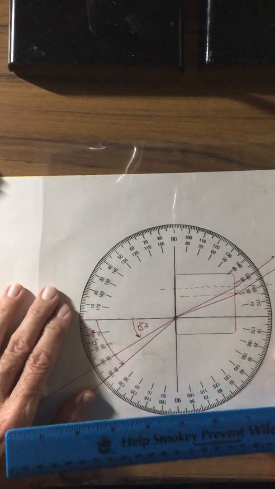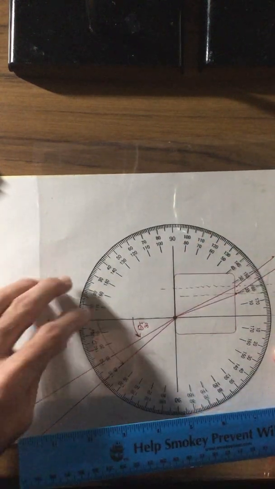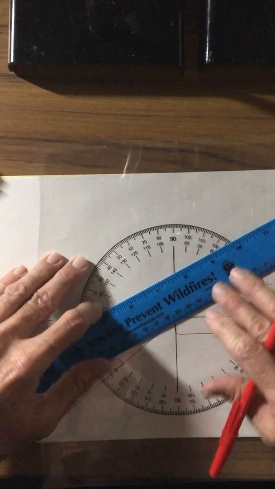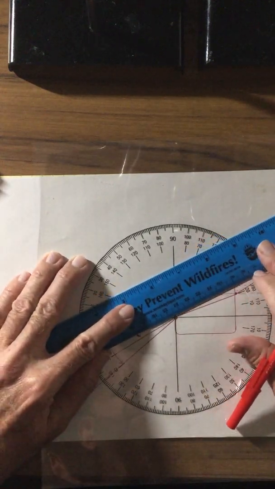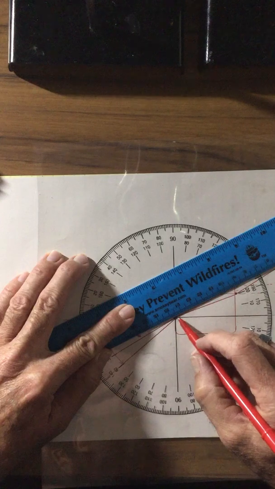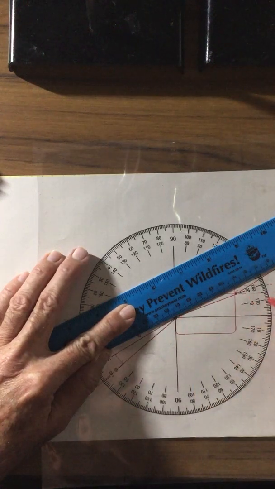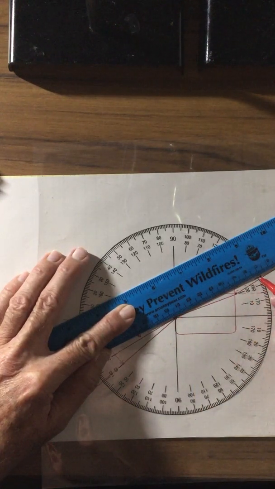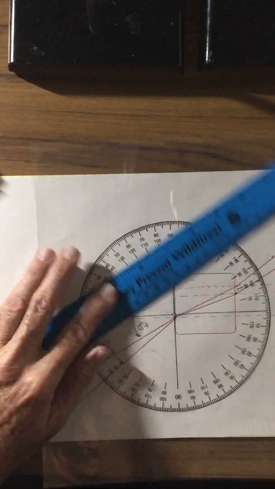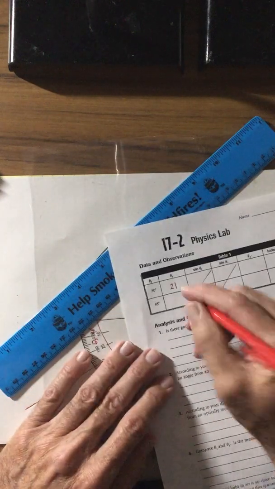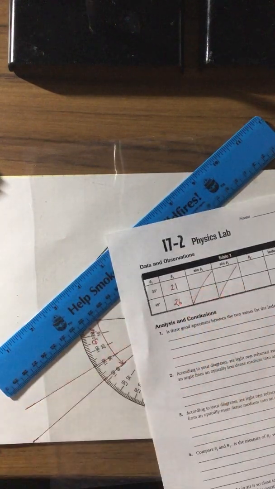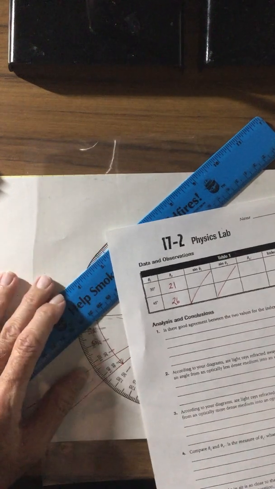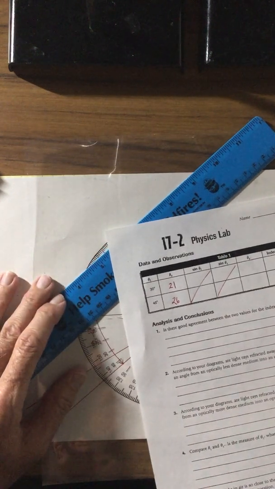Now I'm going to measure the angle of refraction for the larger angle. I'm going to follow this line, and it would point towards 10, 20, 25, 26 degrees. So it's a larger angle, so it's a larger angle of refraction as well.